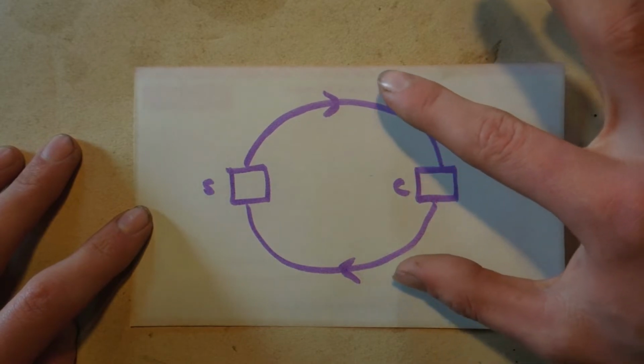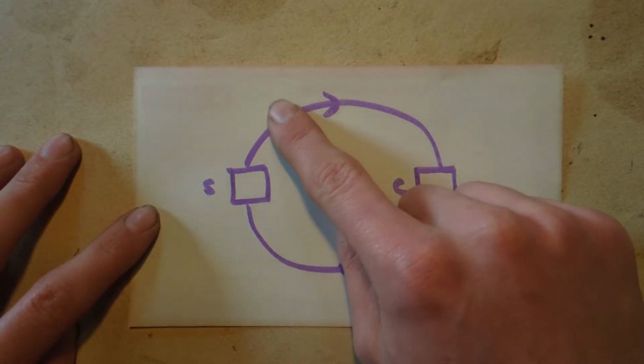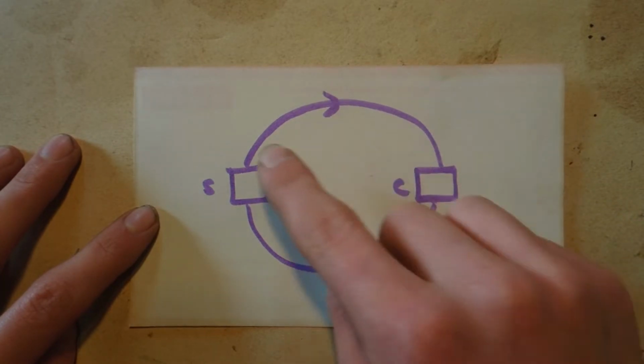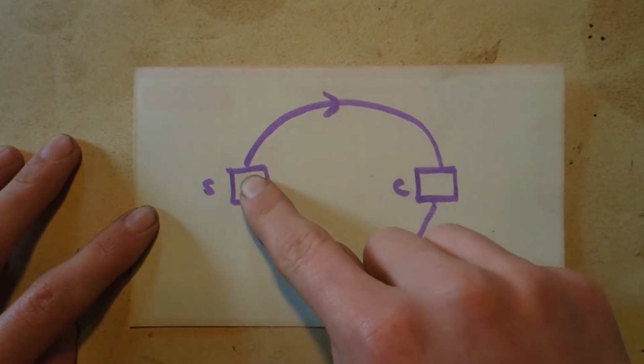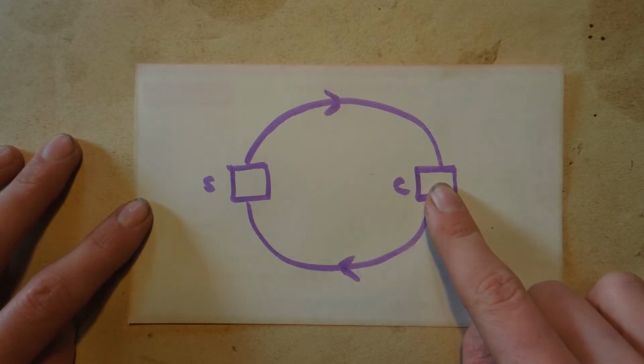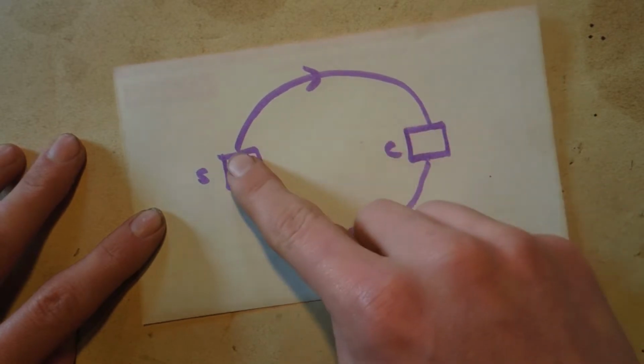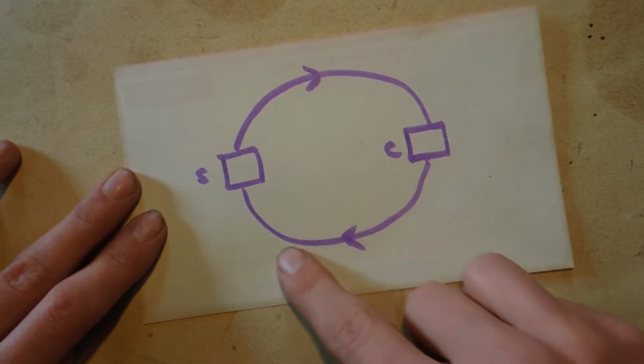And here it is split up, and this is the positive because it's running to the component and bringing energy to the component. But to get recharged, because electricity only flows in one direction, it can't double back, it has to come the whole way round.